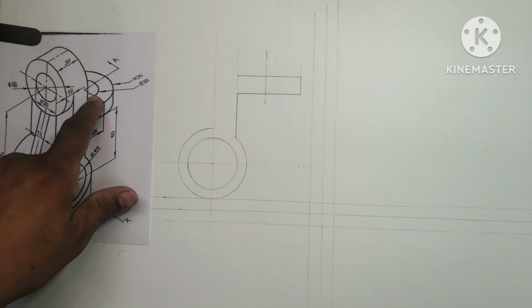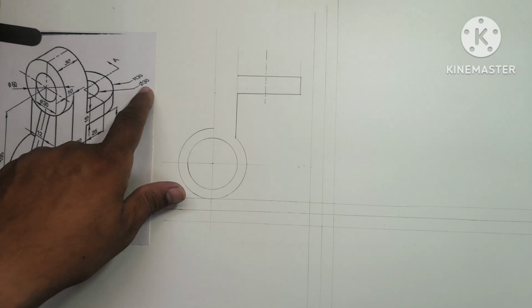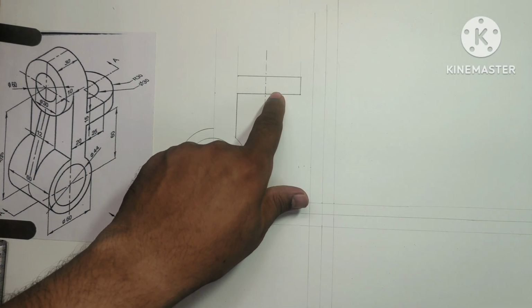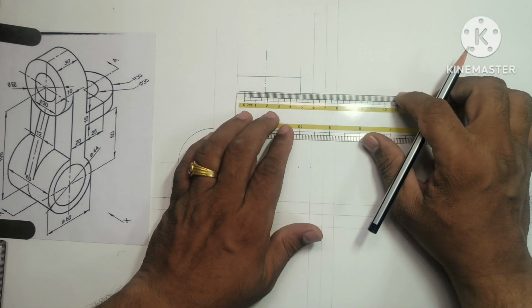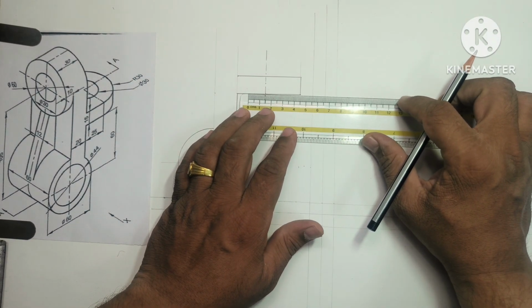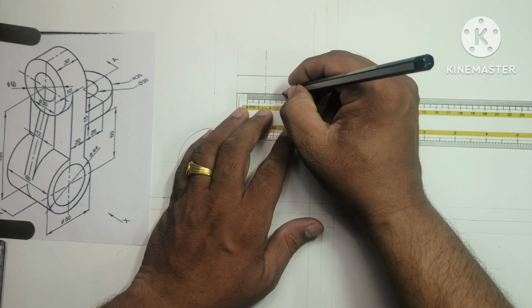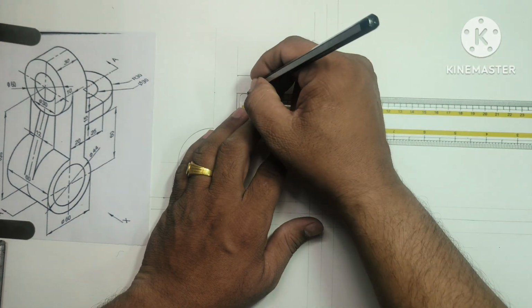The radius of this circle is 15 and diameter is 30. Hence I will take 15 mm to the left and 15 mm to the right.